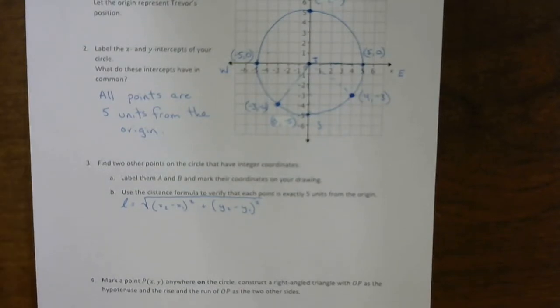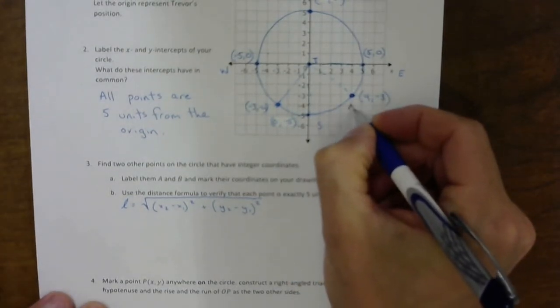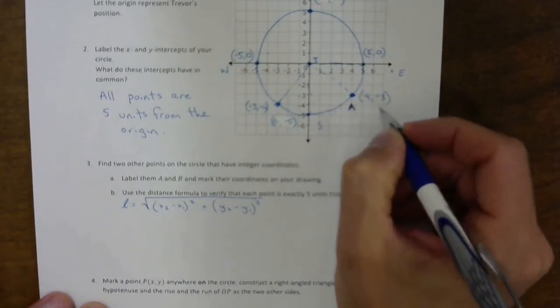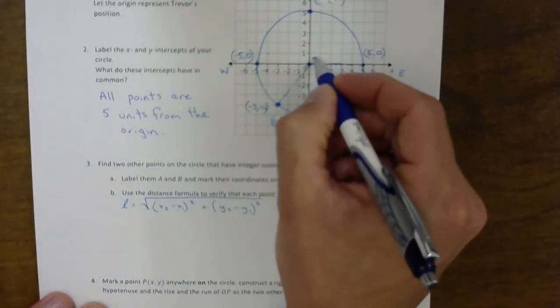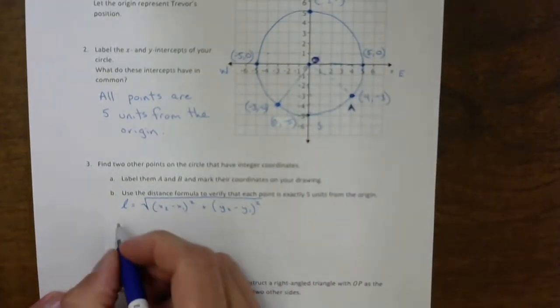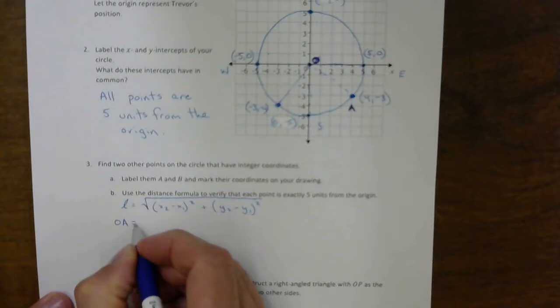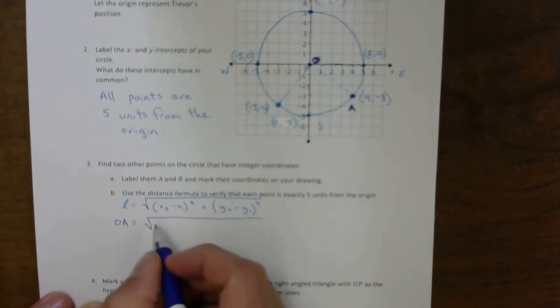And pick any of the points that you did. Maybe we'll do it over here. I'm gonna do this point. If you wanna stick with me and copy and do the same, that's okay. I'm gonna call this point A. T is actually gonna be the origin. We're gonna change his name to O for origin. So we're looking at the distance from O to A. And I'm gonna sub in what I know.